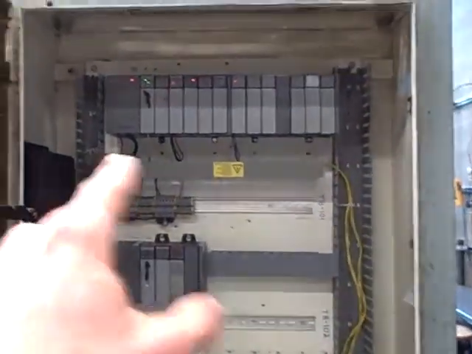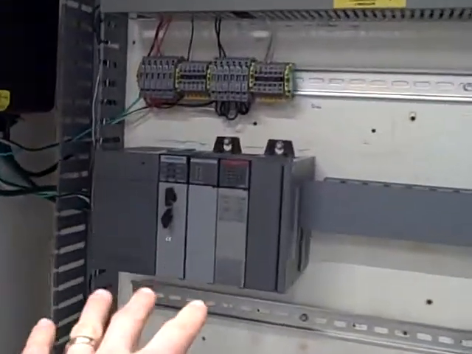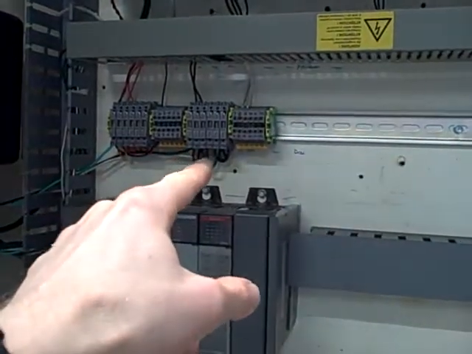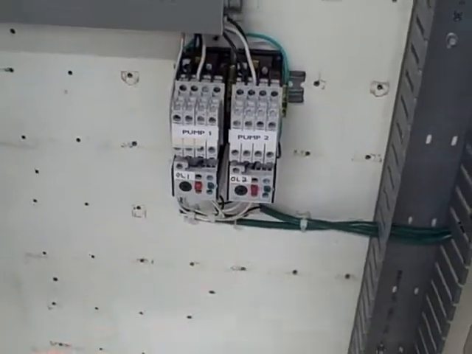So once again, we have a review of the cabinet here, our SLC 500 PLC system. We have another PLC right here which will be used for a future project on our air compressor. We're marshalling all the 120 and 24 volt wiring through a terminal block assembly there. And like I said, we're using a pair of Siemens contactors and overloads to control power to the pumps.